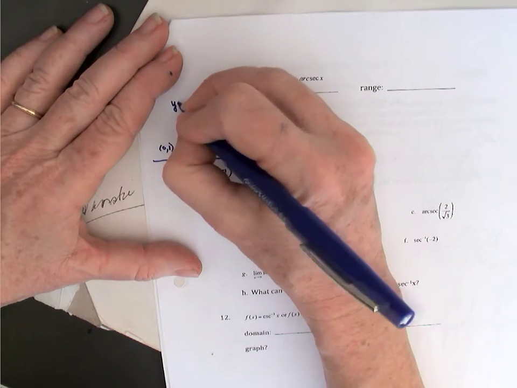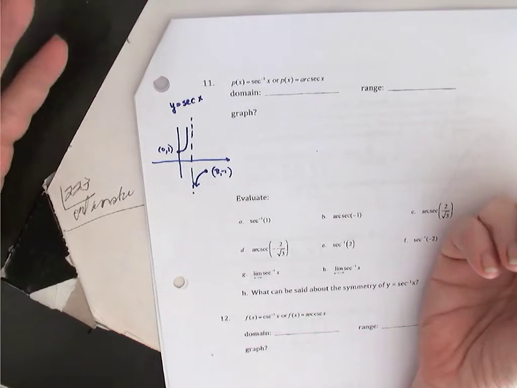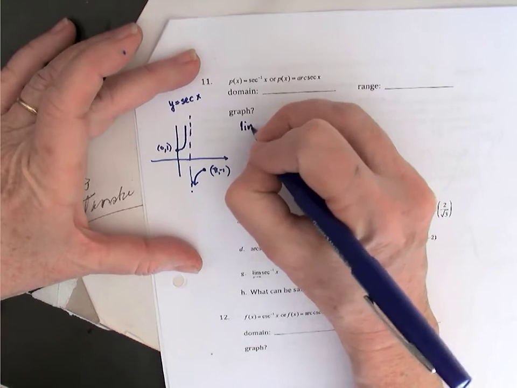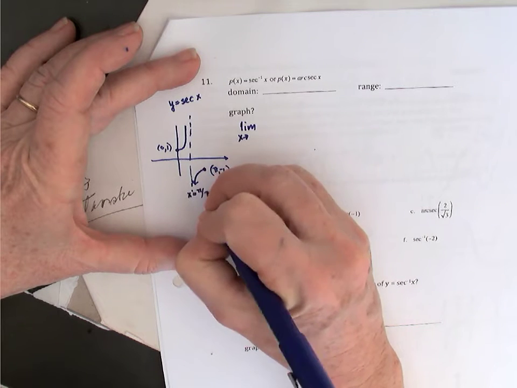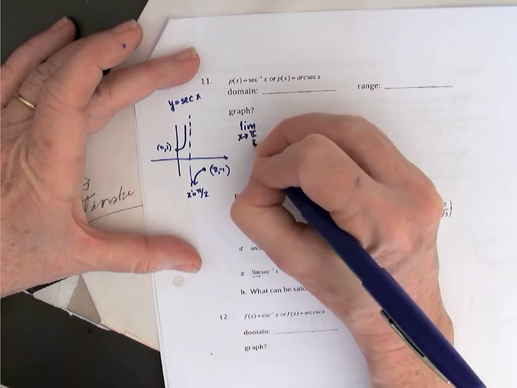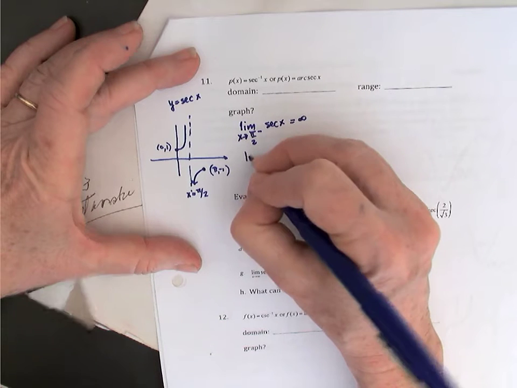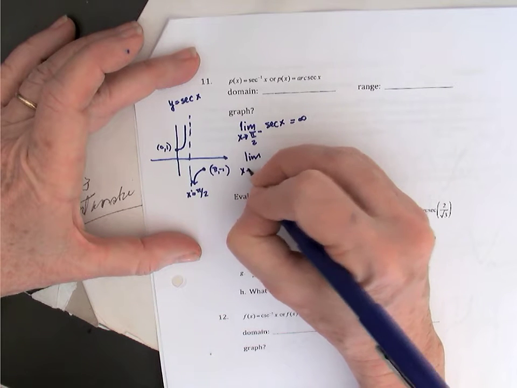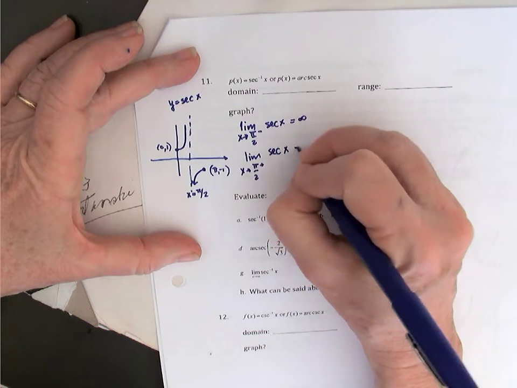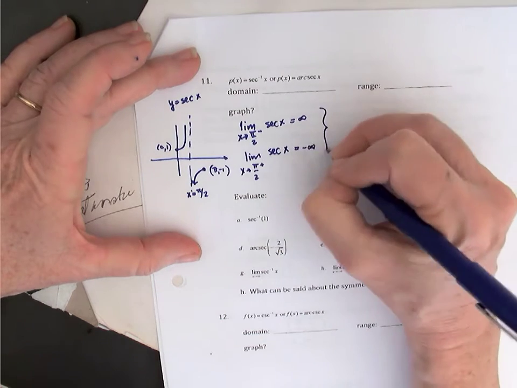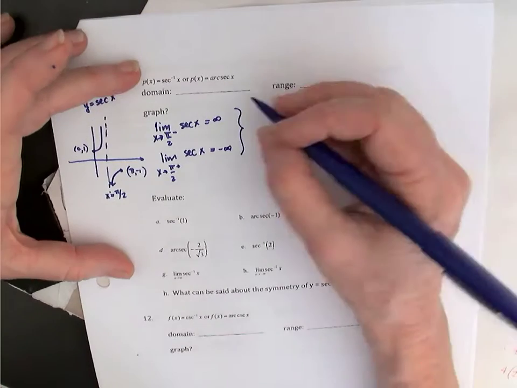But if I look at the graph of secant, let's also write some limit statements about the asymptotes. I know the limit as x approaches pi over 2 from the left of secant of x is infinity, and I know the limit as x approaches pi over 2 from the right of secant x is negative infinity. Those are vertical asymptotes, so I know I'm going to have horizontal asymptotes.